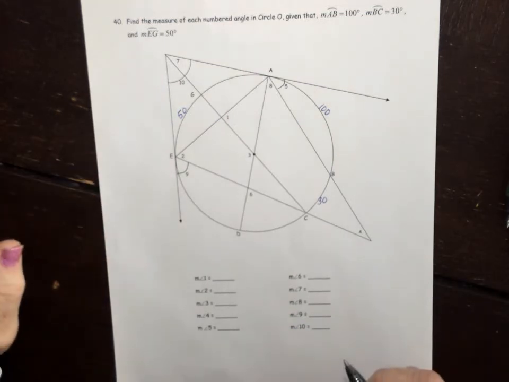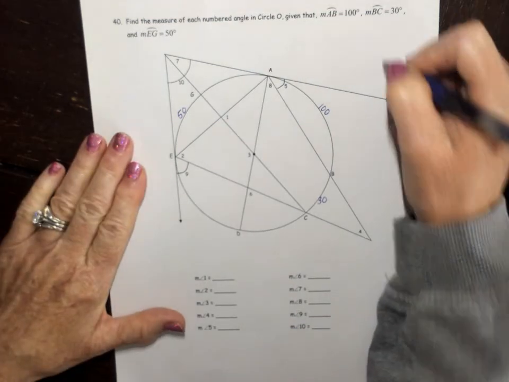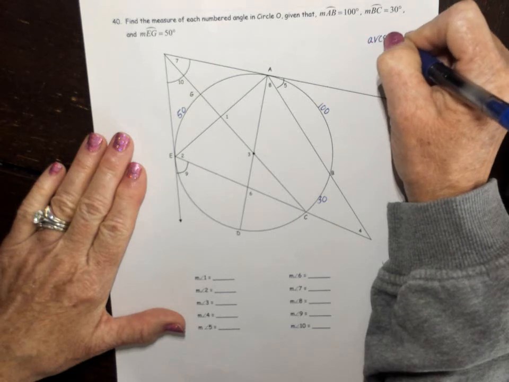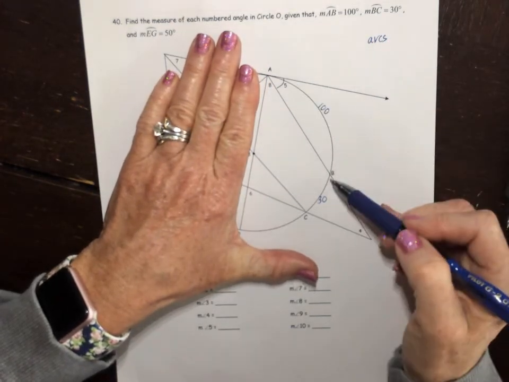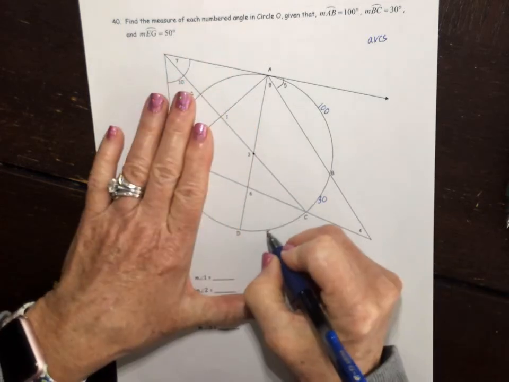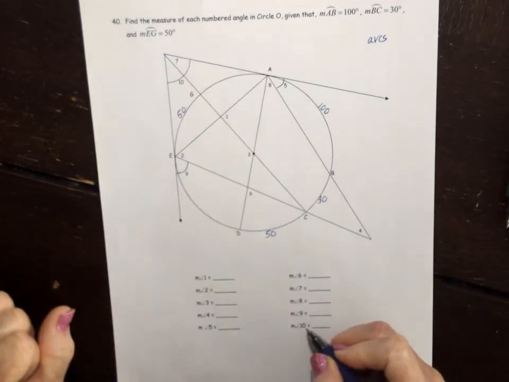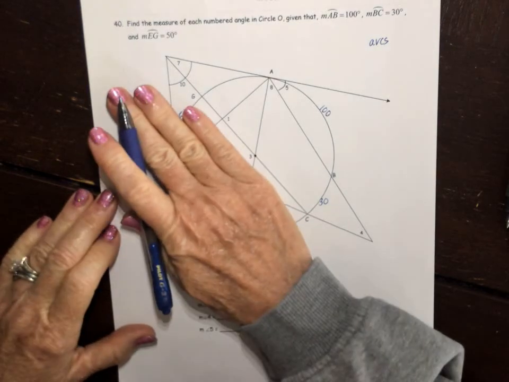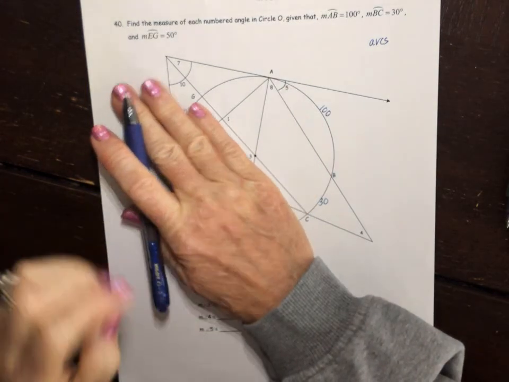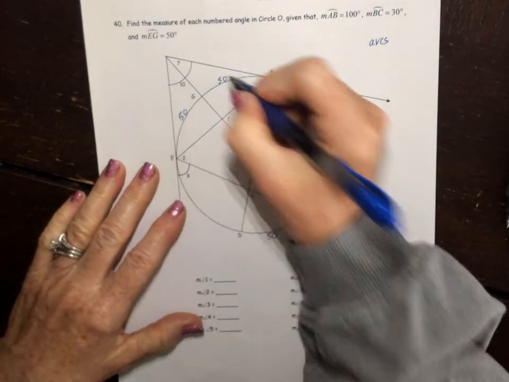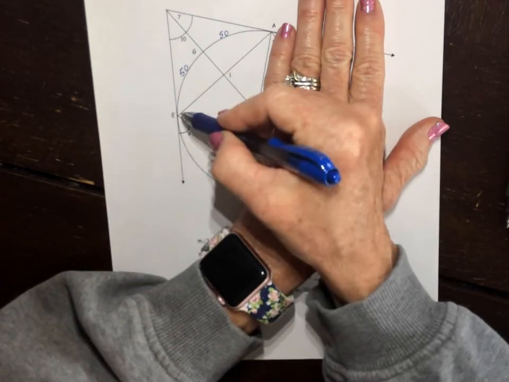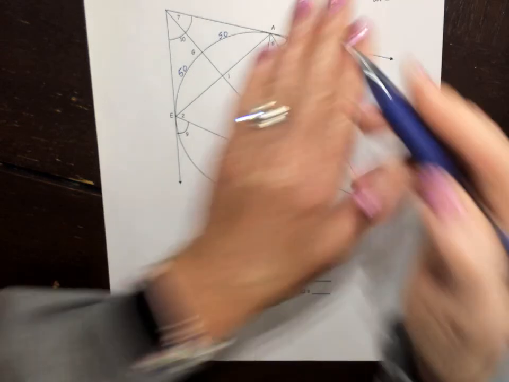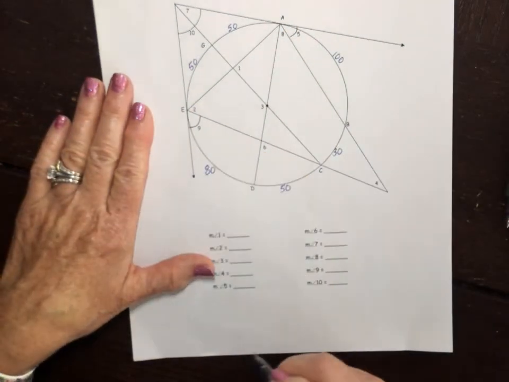All right, let's start using diameters to get the rest of the arcs. Remember, we're always going to do arcs first. So here's a diameter, 100, 30, makes this piece down here 50. I got another diameter right here. I got 30, 100, makes this 50 up here. And then 50, 50, that's 100, leaves 80 down here for this one.